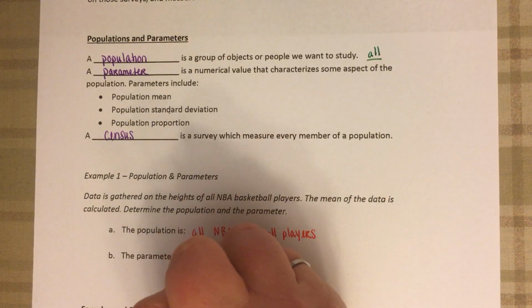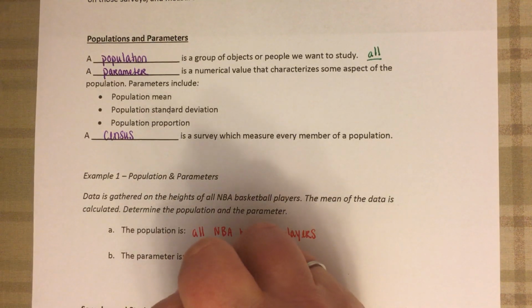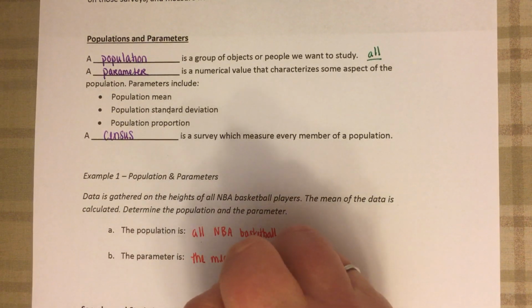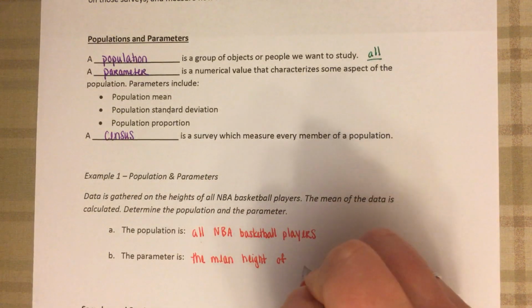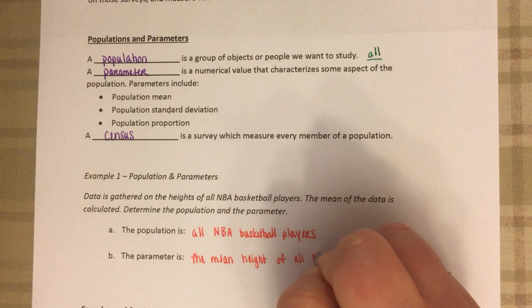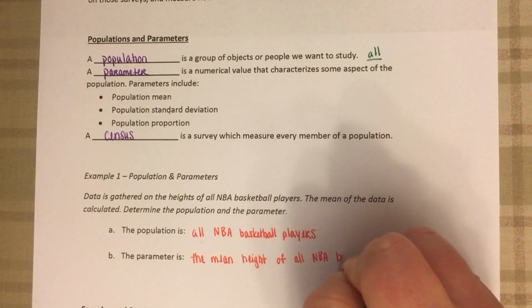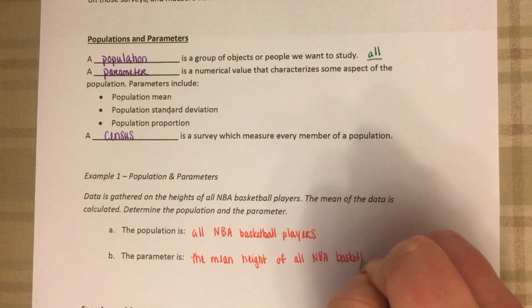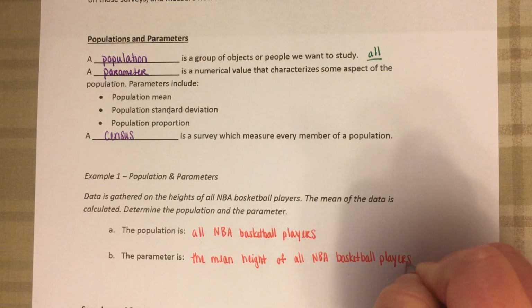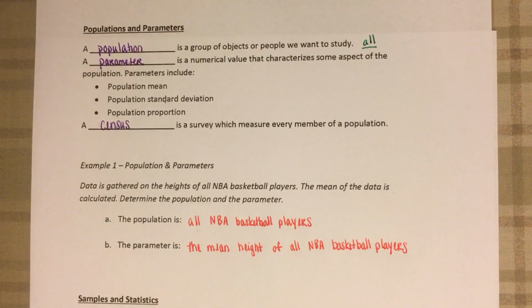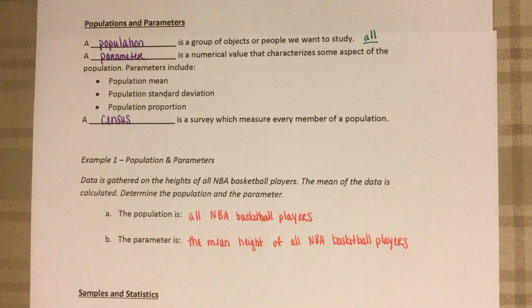So in this case, our parameter is the mean height of all NBA basketball players. So again, our population is our group. So in this case, our population is all of our NBA basketball players, and our parameter is the number that goes with this. So that is the mean height of all of these NBA basketball players.